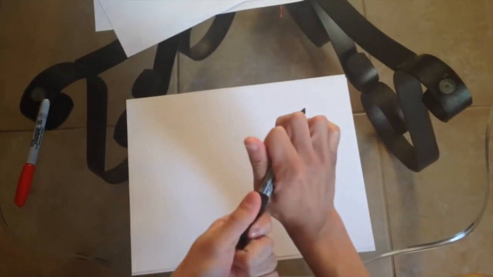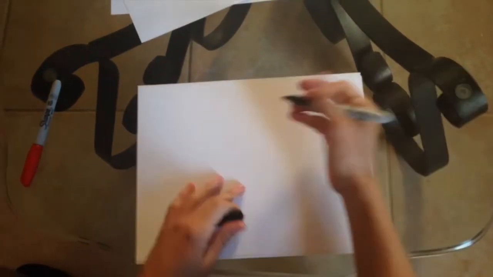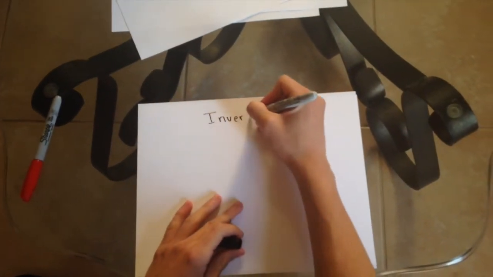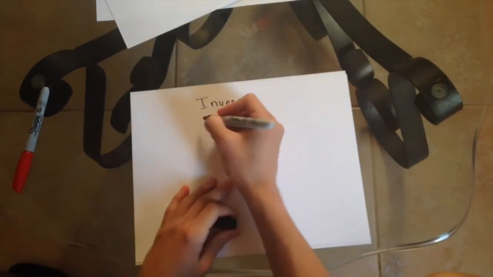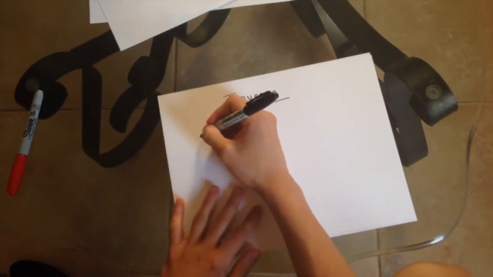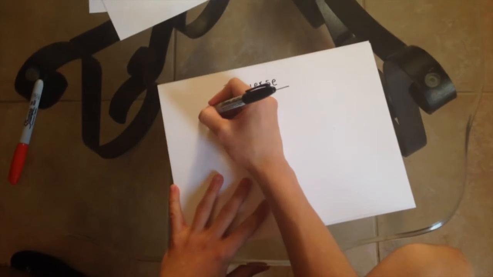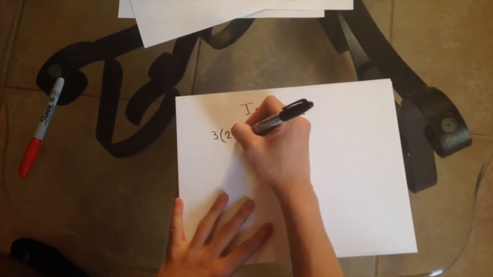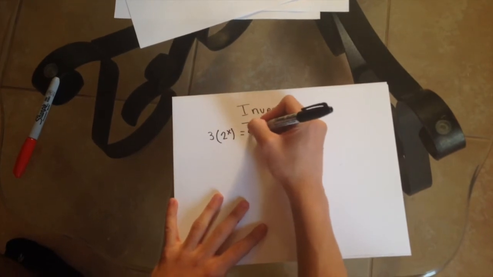Alright, one more example. This time we're going to use the inverse property to solve a problem. So let's take, for example, 3 times 2 to the x equal to 42.